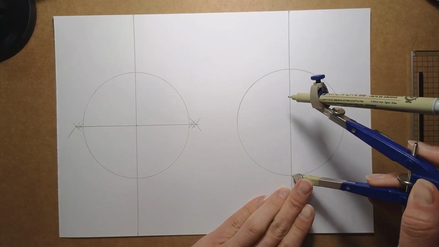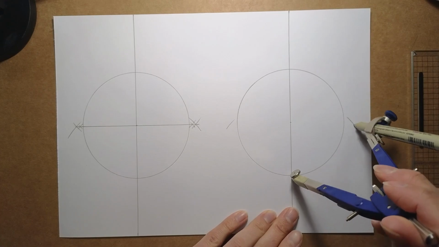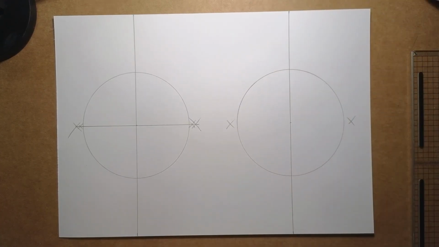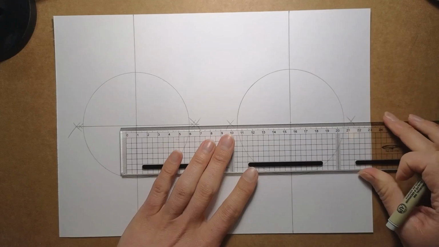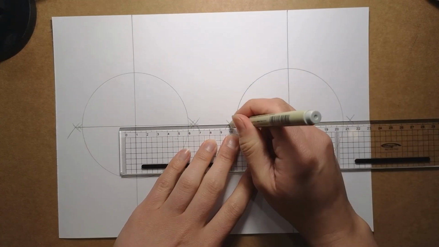And you can do exactly the same thing on this other circle on the right, and we'll come back to it later. So here, now I also have my perpendicular line.